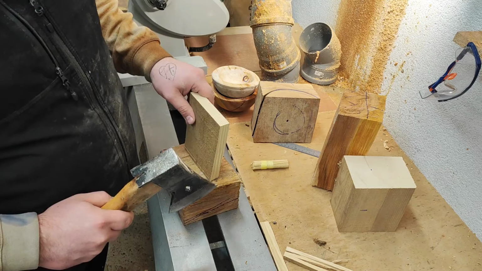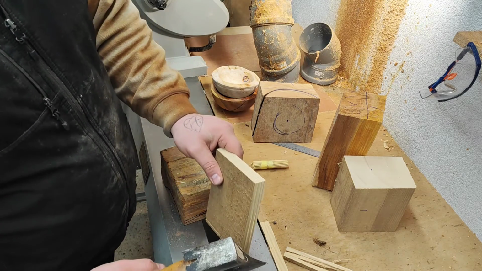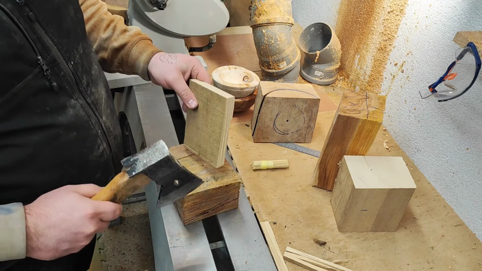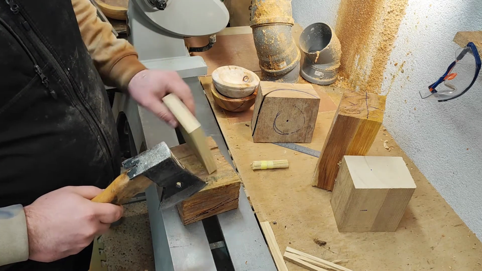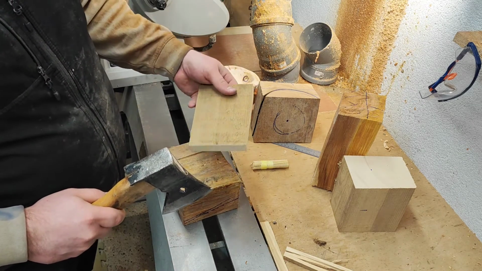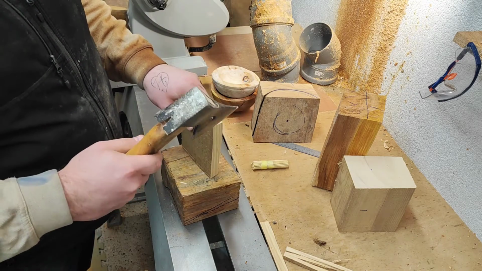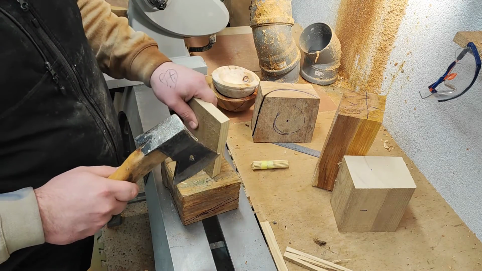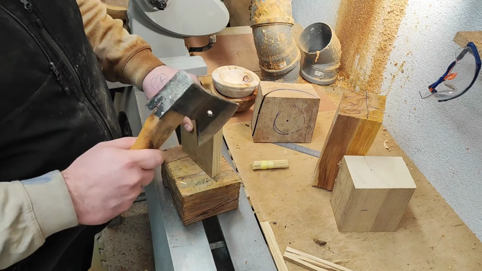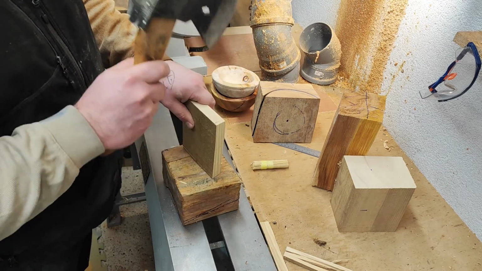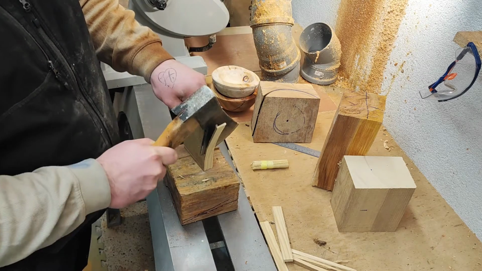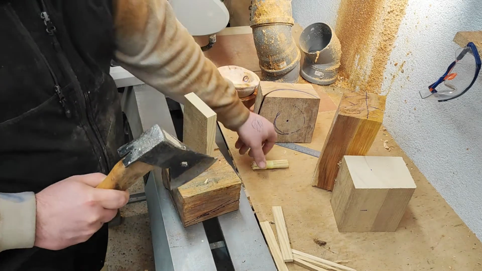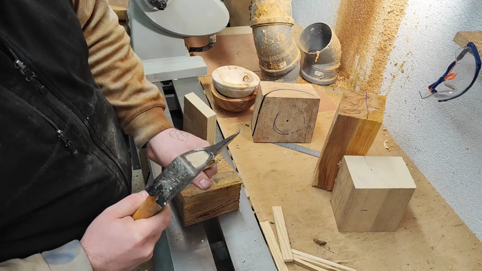I'm going to show you this again because I was too low here and perhaps not in the shot all that well. If I want to chop this for firewood or for starting a fire, like a barbecue, this is the proper way to do it. I'm separating the fibers like so.